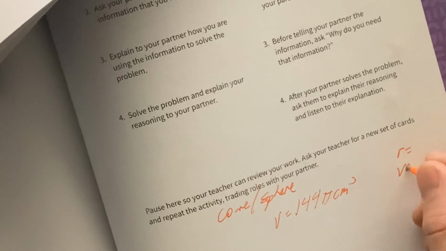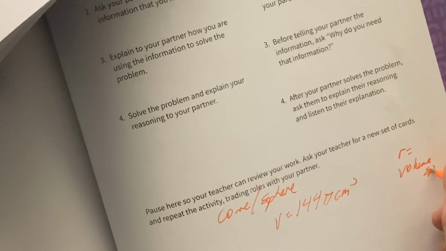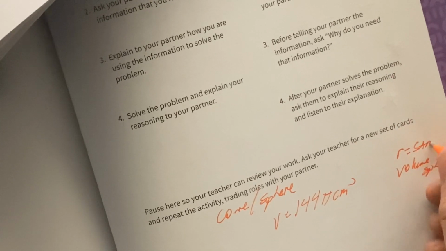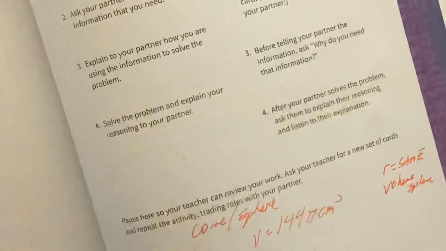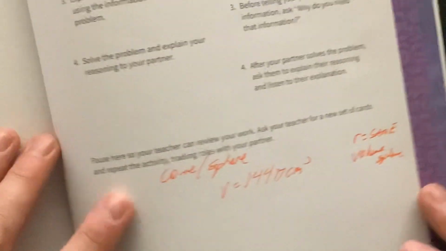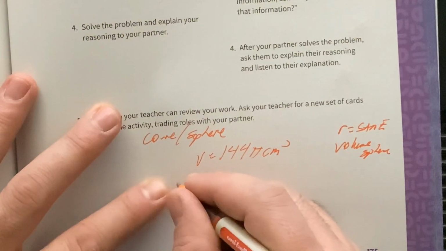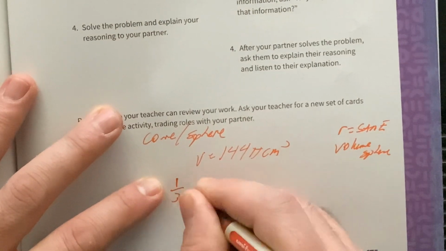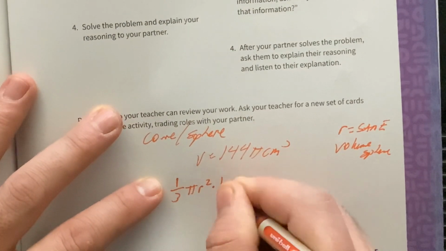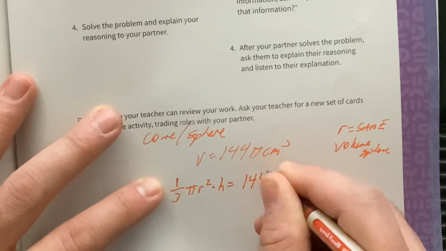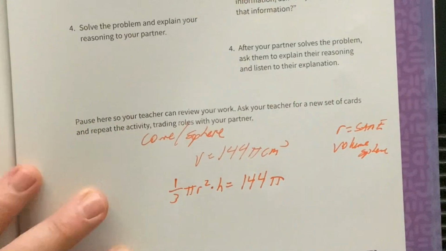And it wants to know the volume of the sphere. Radiuses are the same. So I'm gonna have to figure out the radius of that cone. That's the key. Because then I can just plug it into the sphere formula. Cone formula, 1/3 area of the base times the height, and it needs to equal 144.